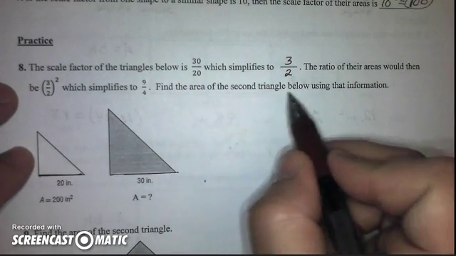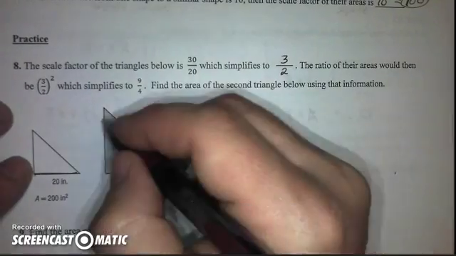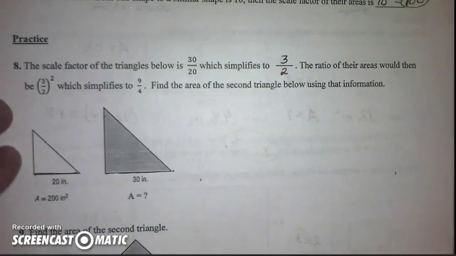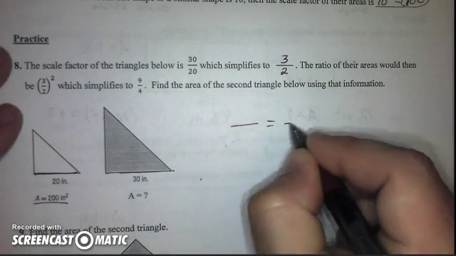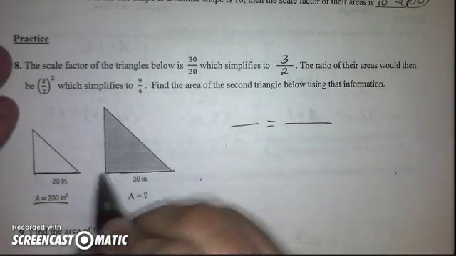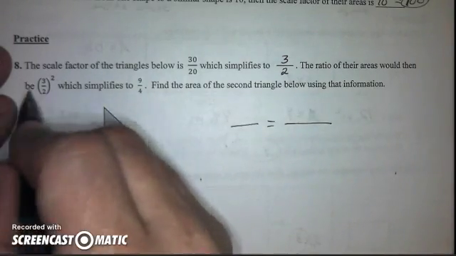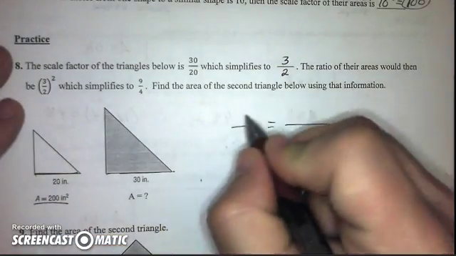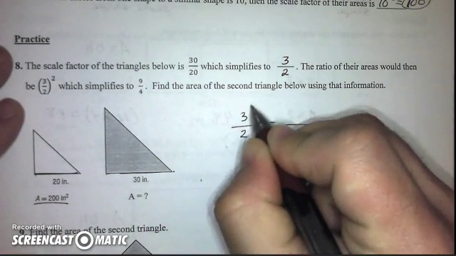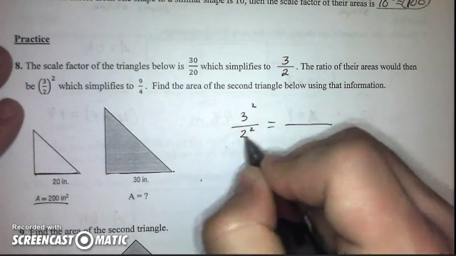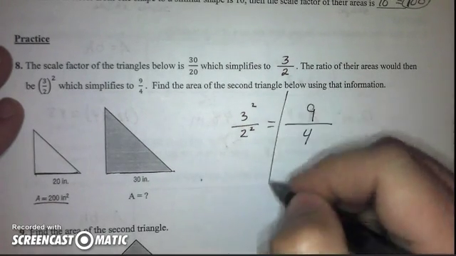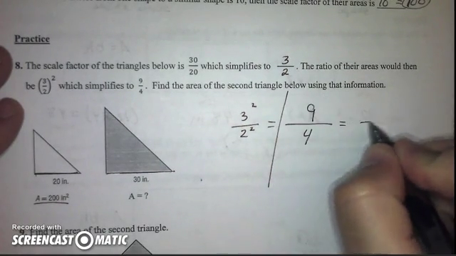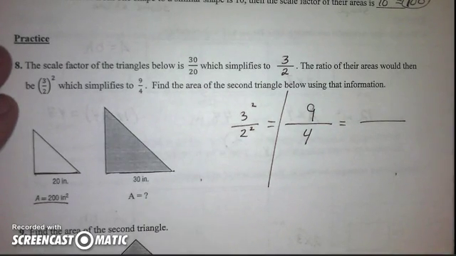So I want you to find the area of the second triangle using that information. I don't actually want you to use any calculation with your formula because they give you this area. So basically we're setting up proportions on all of these problems. Okay? So I'm going to use this scale factor for areas. I'm going to use 3 over 2 squared, so I can square top and bottom. That would give me 9 over 4. Okay, so this is what I'm going to set that equal to come up with my other area.